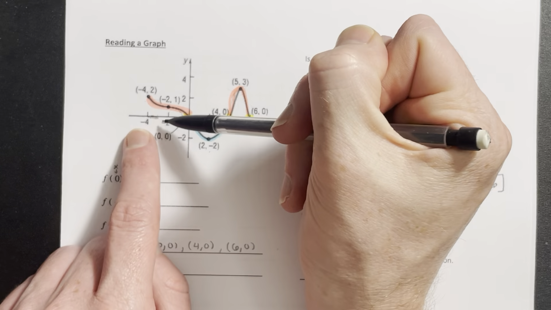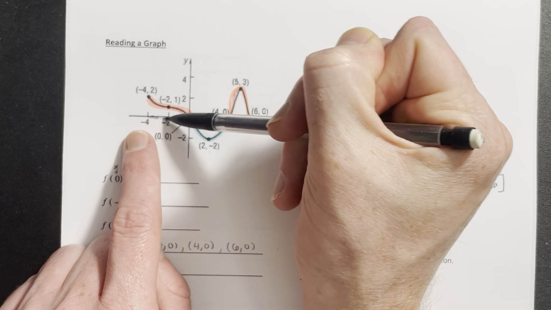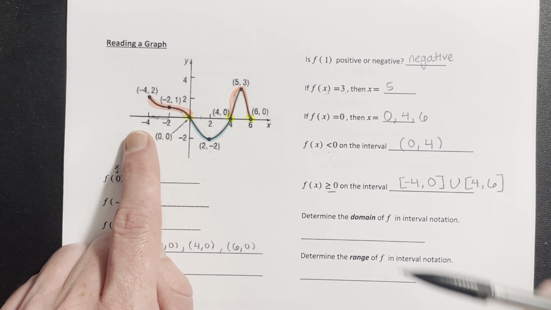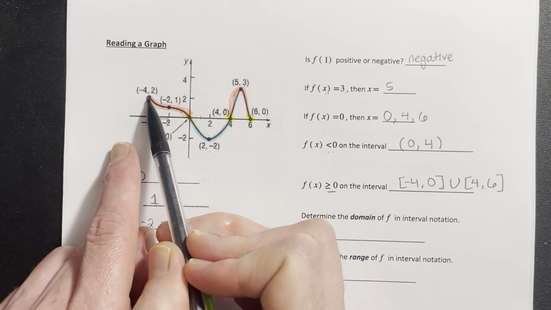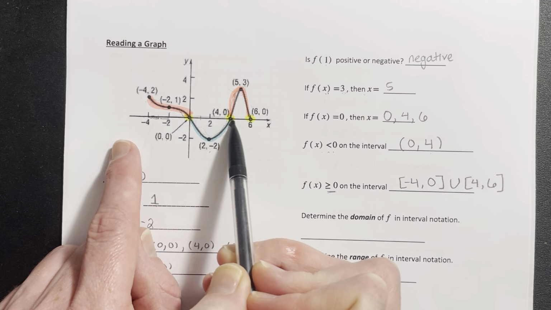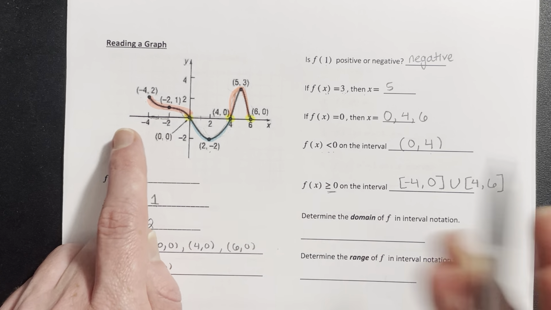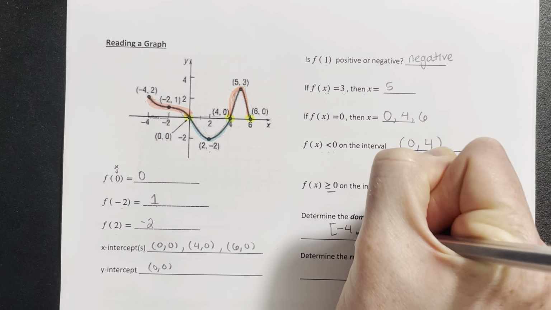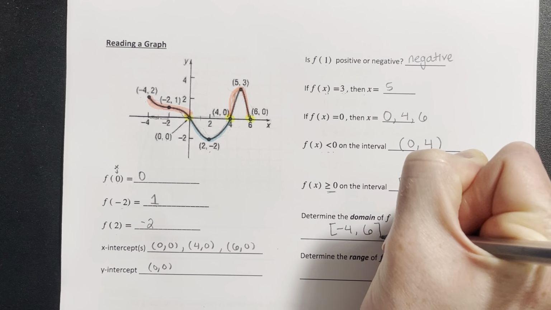We can keep going. From -3 to -2, all of these x's have outputs as well. So the graph exists for every x from -4 all the way to when x is 6. We would write that domain as bracket -4, comma 6 with a bracket.